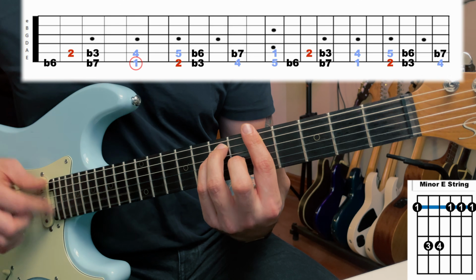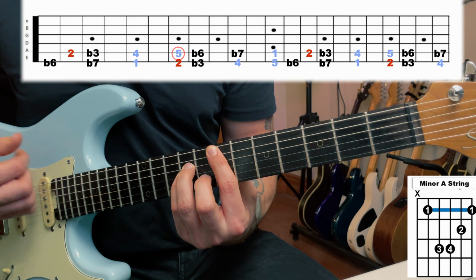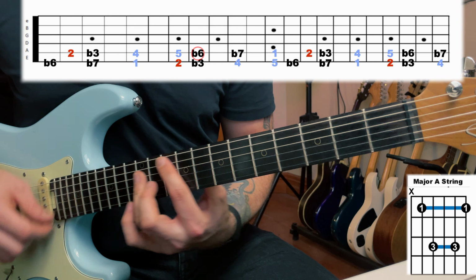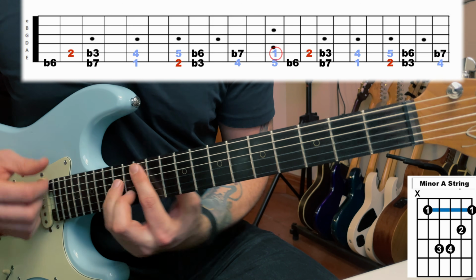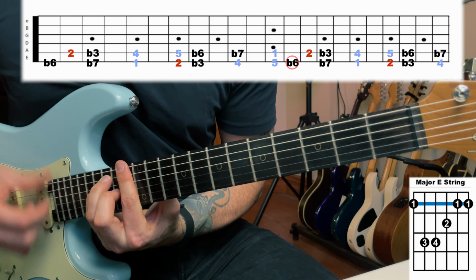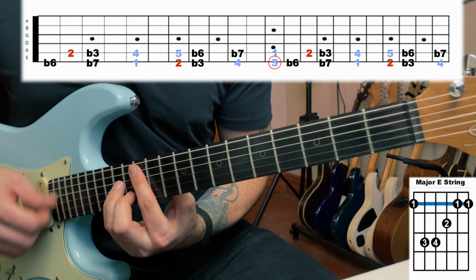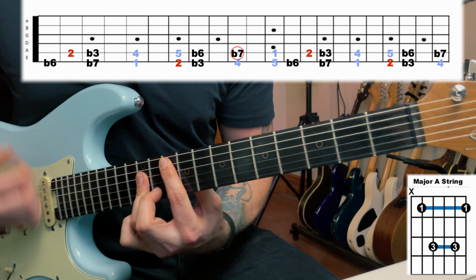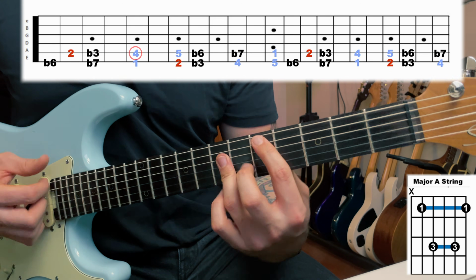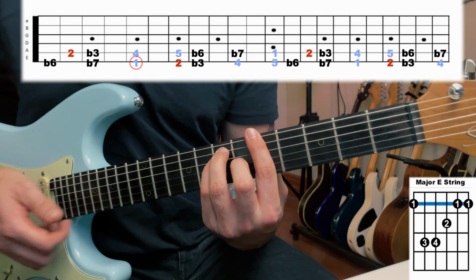So you can try combining both. Now I could go 1, flat 7, 4, 5, then I could go flat 6 over here, flat 7 over here, 1, flat 7, 1, flat 6 over here, 5, 1, flat 7, flat 6, 5, 4, flat 3, 2, 1. Okay, a bit of a weird combo of chords there, but you get the idea.